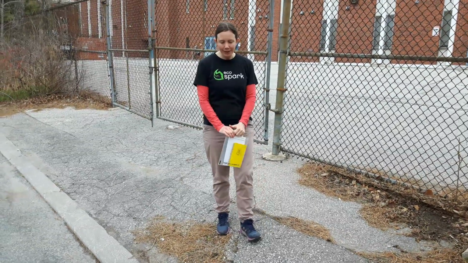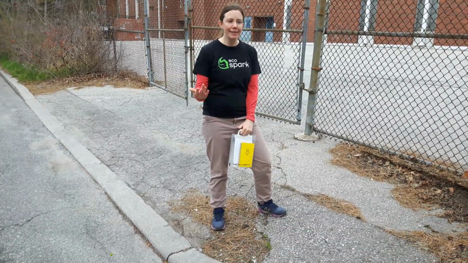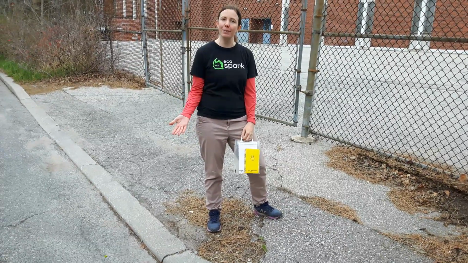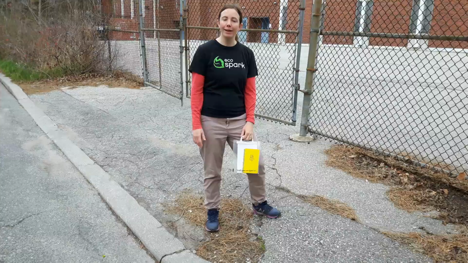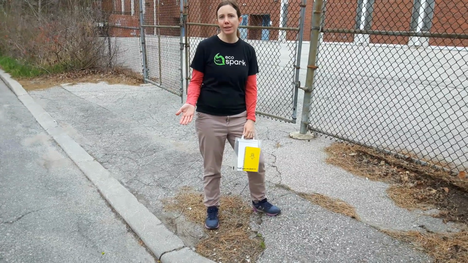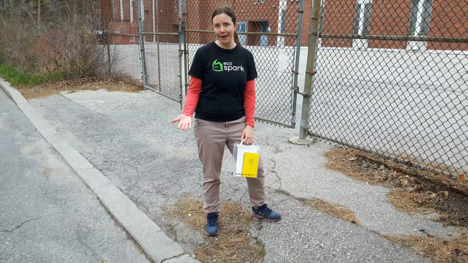So EcoSpark is an environmental charity, and we're based in Toronto, Ontario. What I've done today is gone to a local urban setting, about a 10-minute walk from our office, just to show you some examples of what you might be looking for if you take a walk in your community, and how your observations can actually help researchers and educators share the natural world with others.